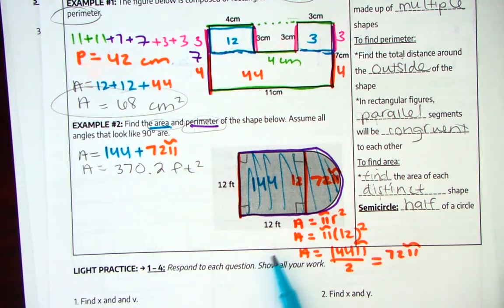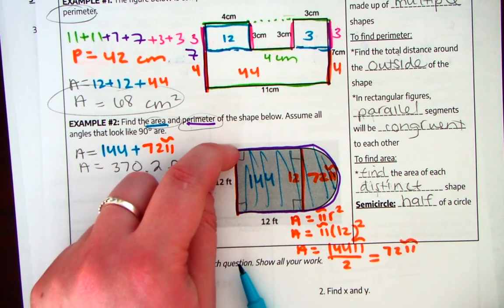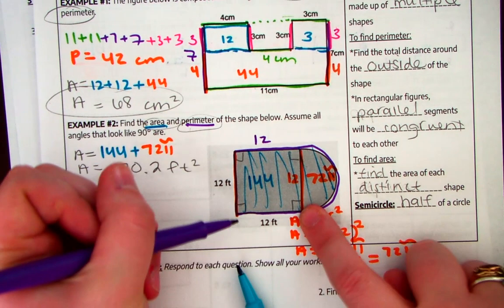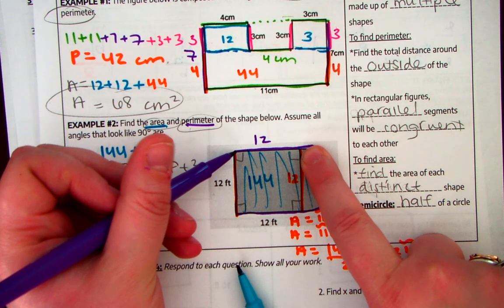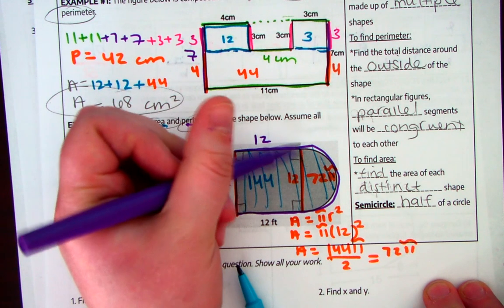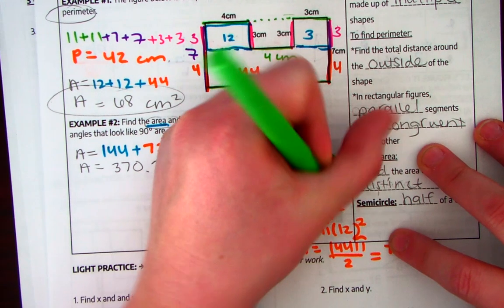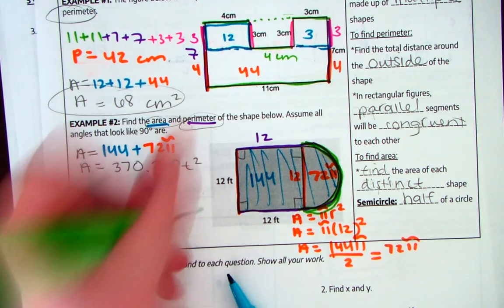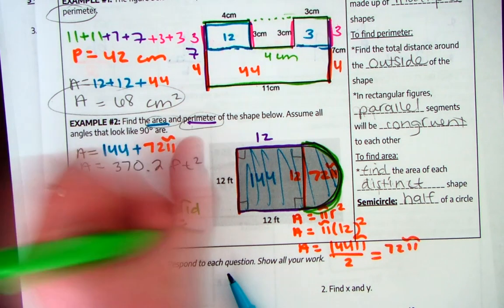Okay, now perimeter, I'm just going outside. So if I imagine walking, this is 12. This would also be 12, because it's a rectangular figure and the parallel side is also going to be 12. Now, I'm going to ignore this 12 because it's not on the outside of the figure. So what I have to figure out is this green curve, the distance of that. To do that, I'm going to find the circumference of my circle. And remember that circumference is equal to pi times diameter. Now I know the diameter is 12.